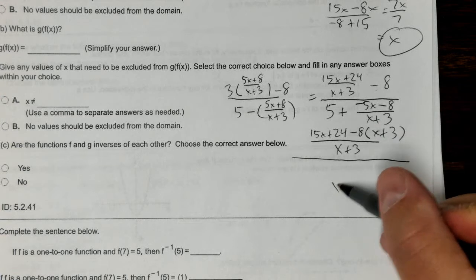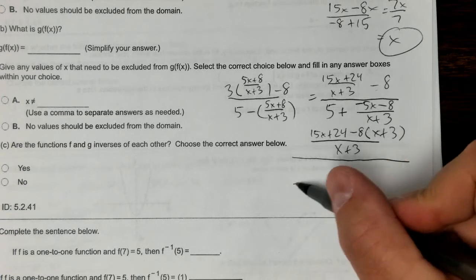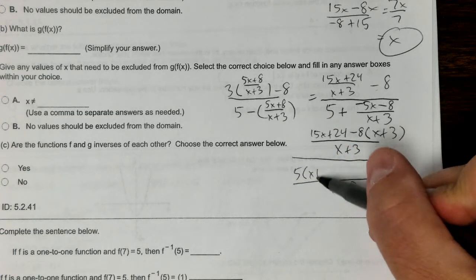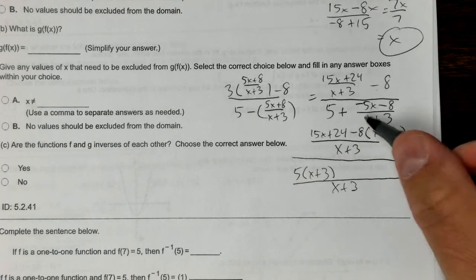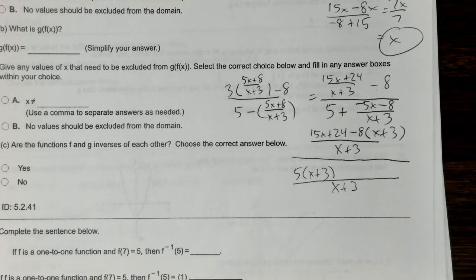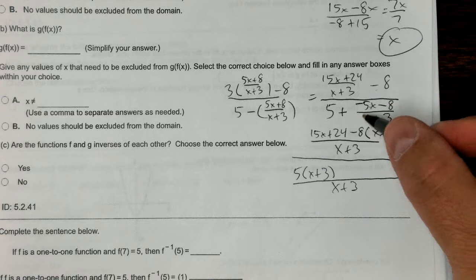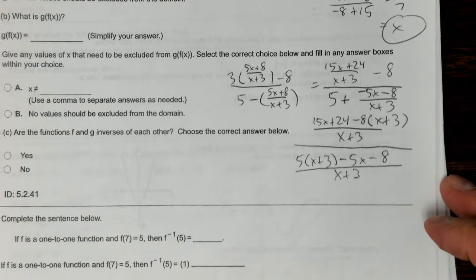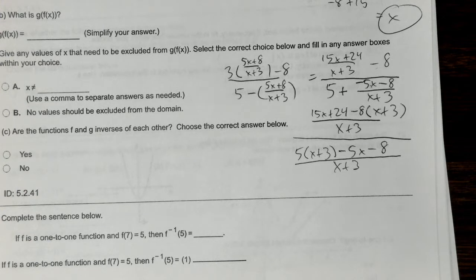And on this one, we also want x plus 3. So we need 5 times x plus 3. And then ignore the plus sign, because plus a negative is just negative. So we get negative 5x minus 8.